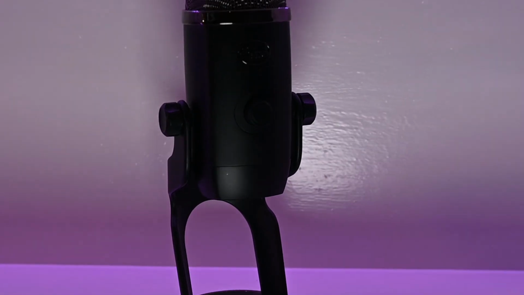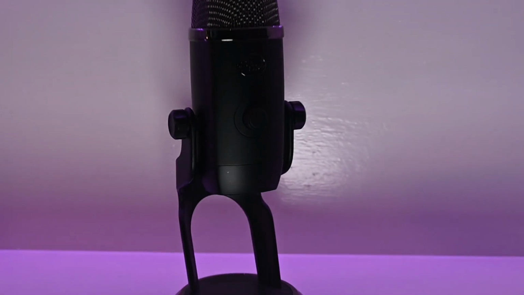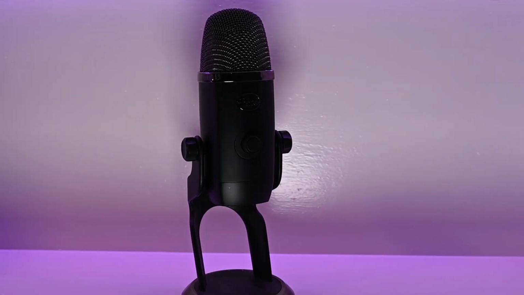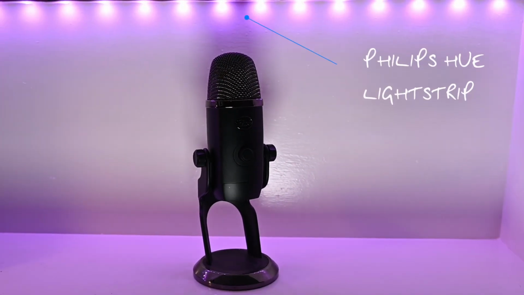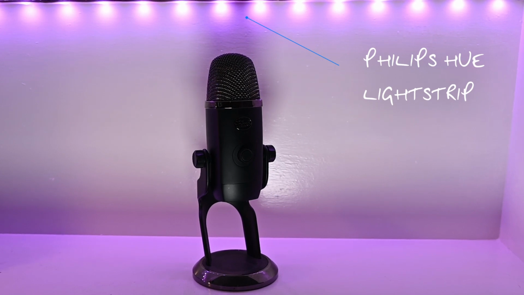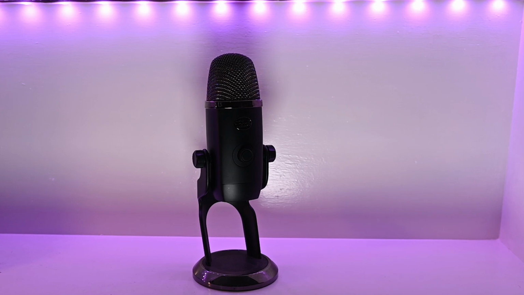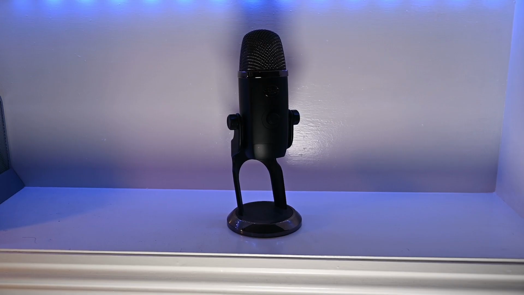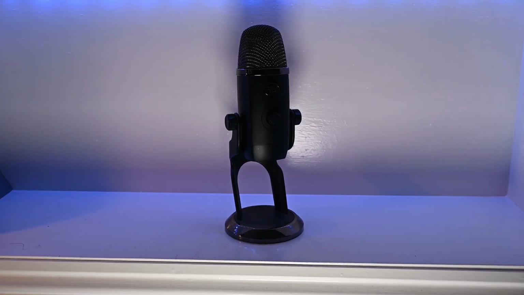So let me just zoom in here, and you can see the microphone on there, and basically I've got some Philips Hue bulbs along the top. You can see them just there, and I can obviously change the color of those. I've got them set to a nice purple at the moment, but let's go for more of an on-brand blue. But as you can see, the actual bulbs are in the shot, which isn't ideal. But if we go in just slightly, we then get that blue look in there.